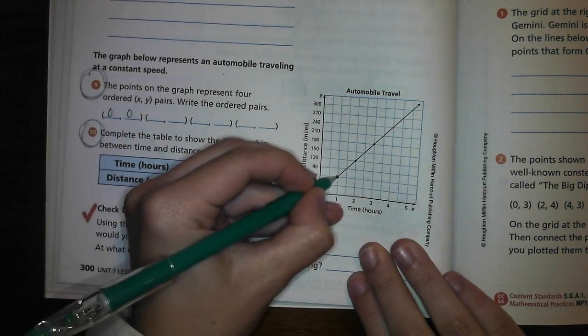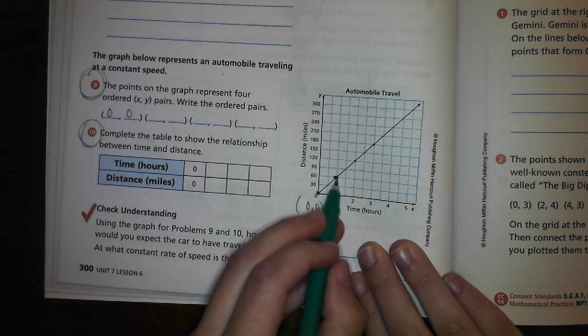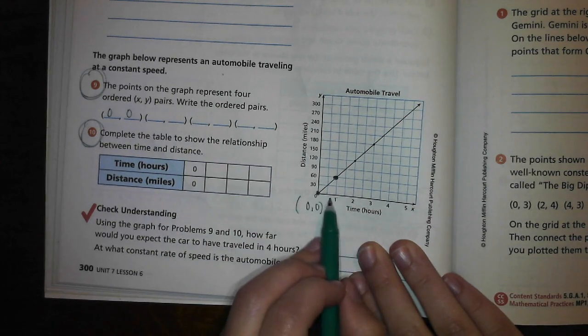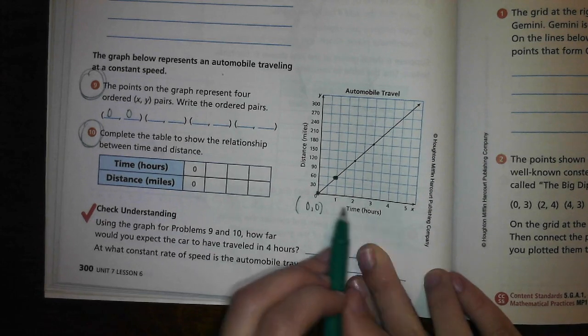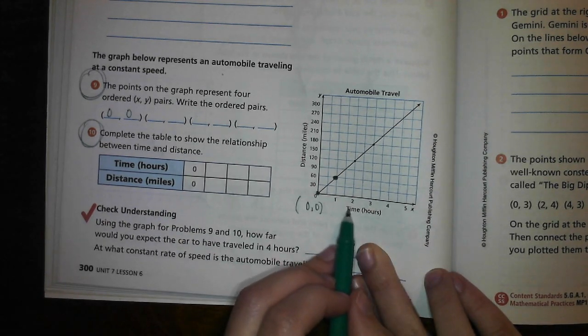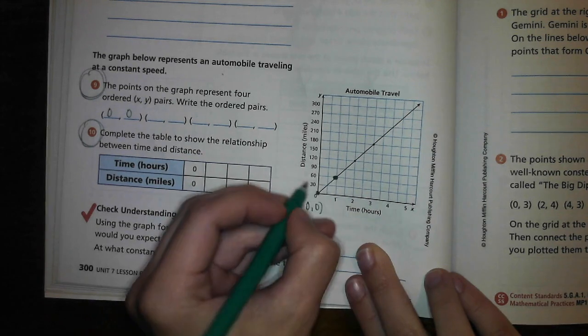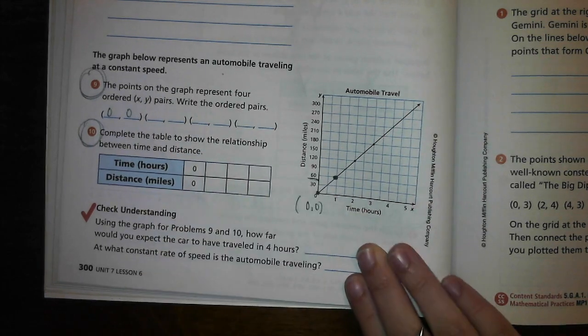Next, right here, here's our point. First I go over, it's over 1, up 2. See how on this one, they don't label every single line on the x-axis. So you have to make sure that you're reading it correctly. So it's over 1, up to what? Not 2. It's up to 60.